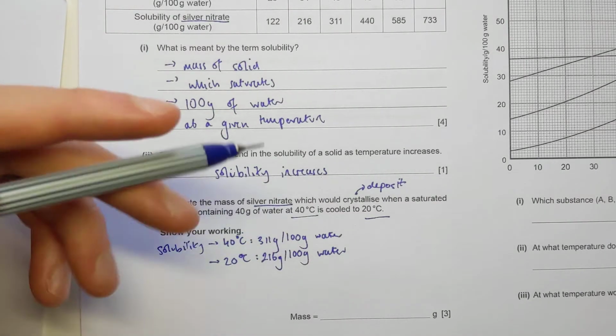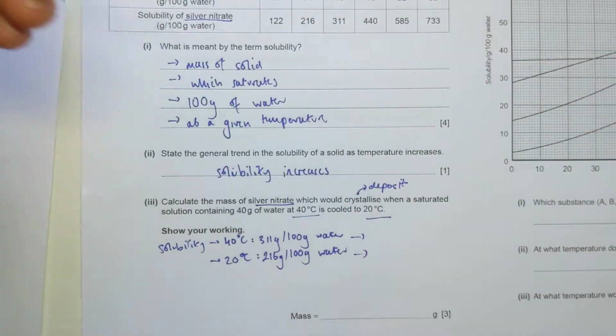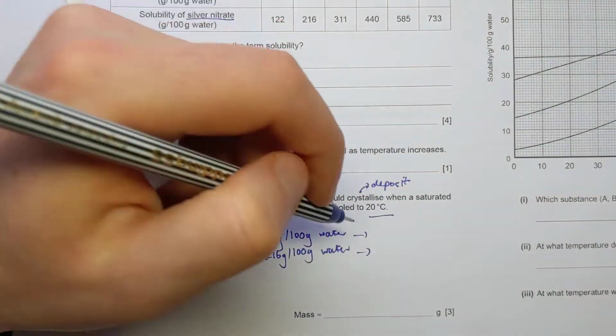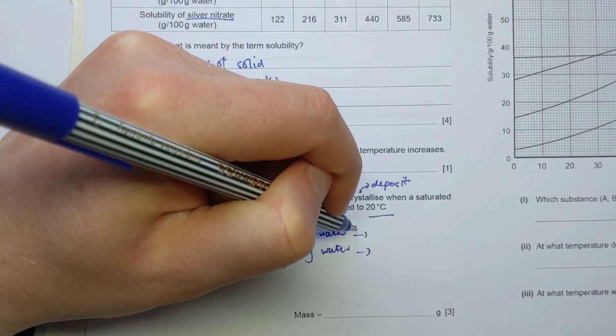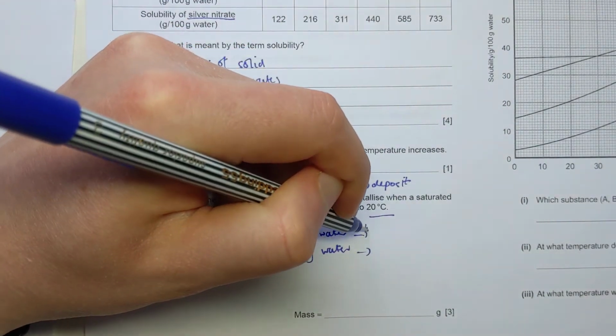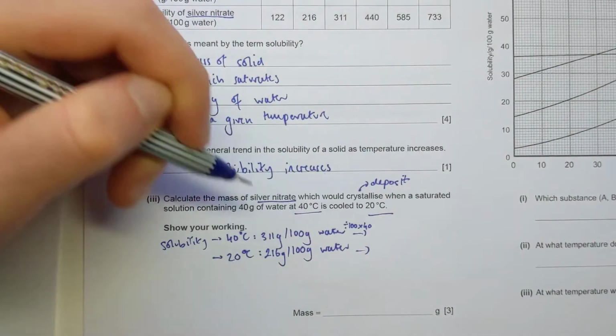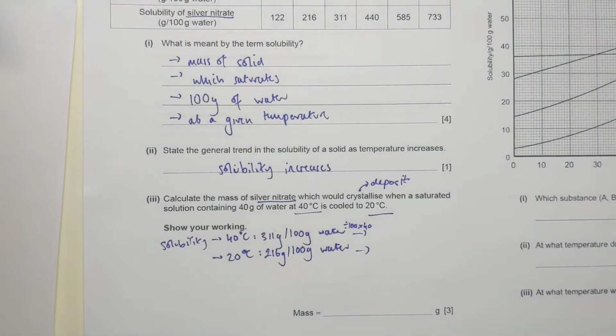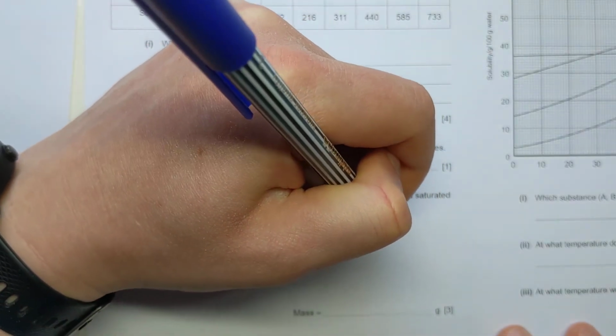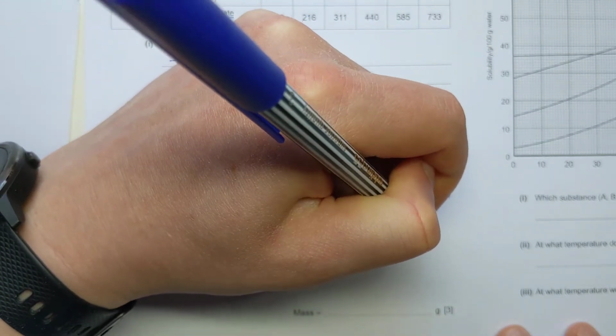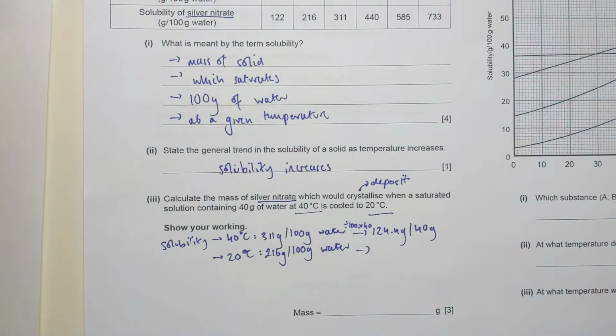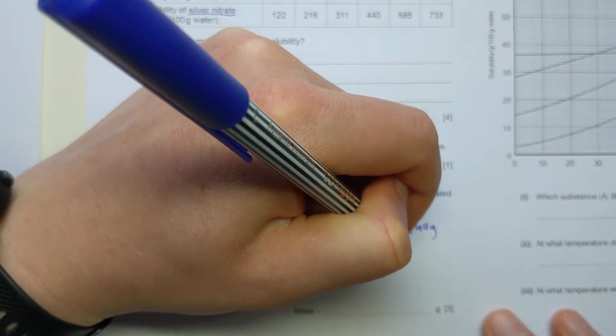So I need to get 100 grams down to 40 grams, and I'm going to do the same thing to both. There's no quick or clever way to get down to 40. I'm just going to divide by 100 to make it for 1 gram, and then times by 40 would make it for 40 grams, and do that for both sides of it. So we're going to do 311 divided by 100 times 40, which gets me 124.4 grams of silver nitrate will dissolve in 40 grams of water. Same thing for the 216: divide by 100 times by 40 gets me 86.4 grams per 40 grams of water.